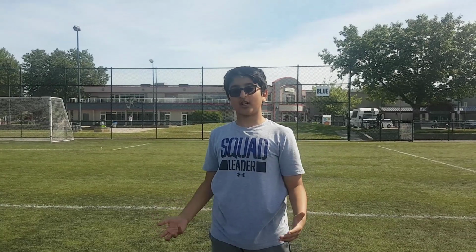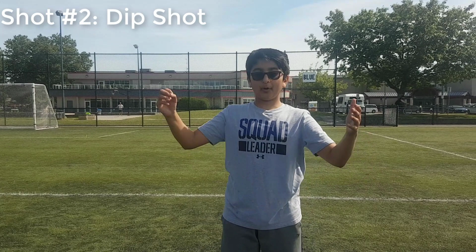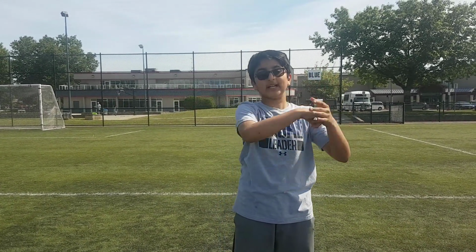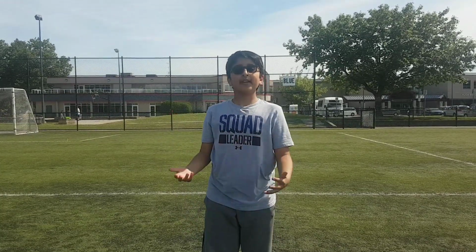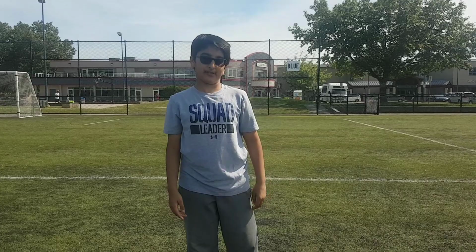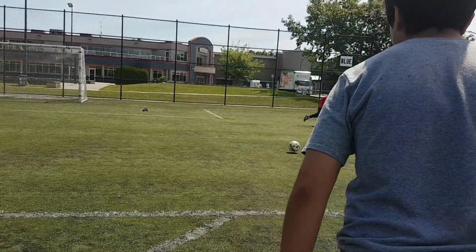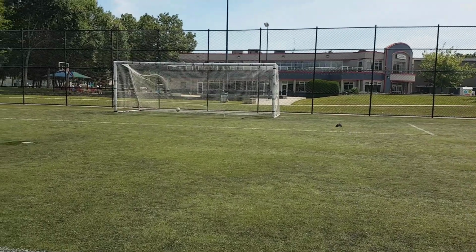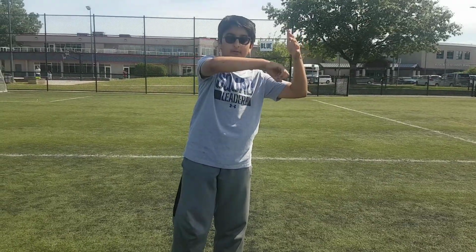The next shot we are talking about is the dip shot, when a ball looks like it's going to go just above the net, but at the last second it dips down and makes it in. This happens because of the ultimate G-force. That's right, gravity. As the ball comes close to the net, gravity eventually starts to tug more and more on it, creating a sort of force field where it is forced to dip down.